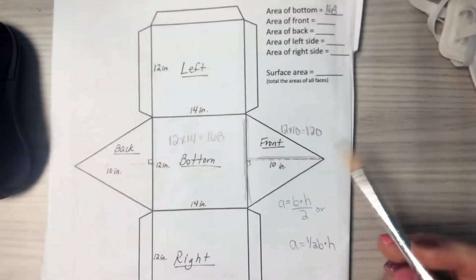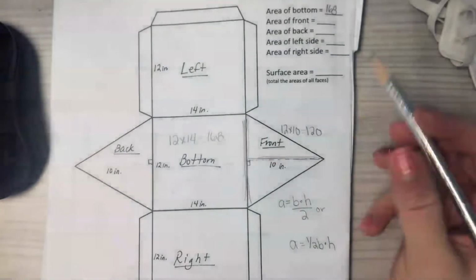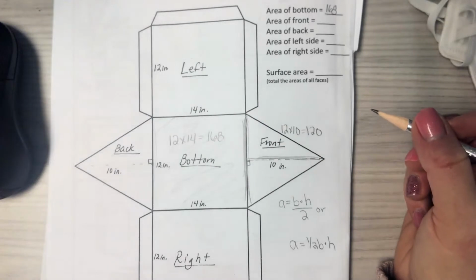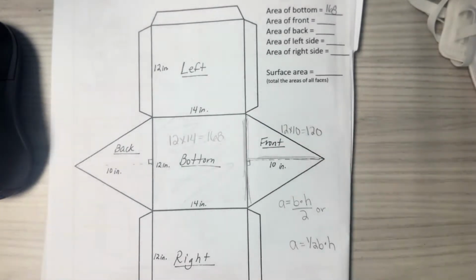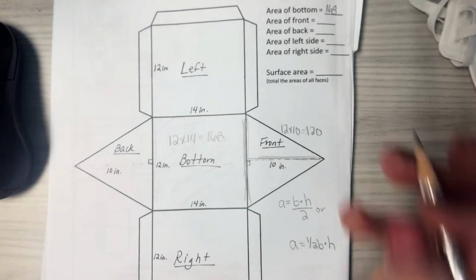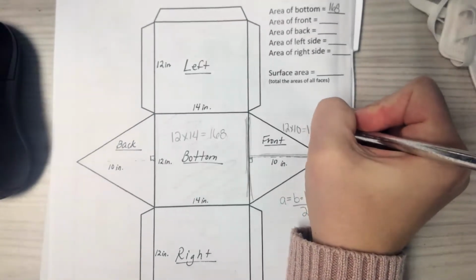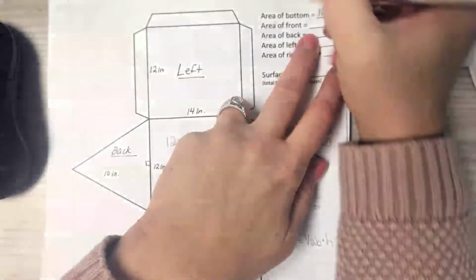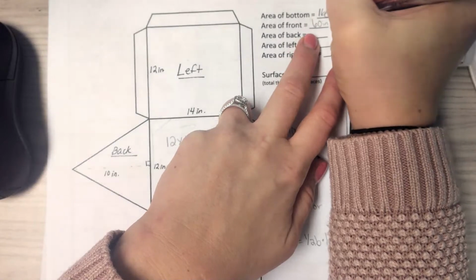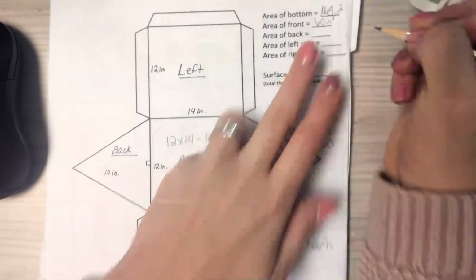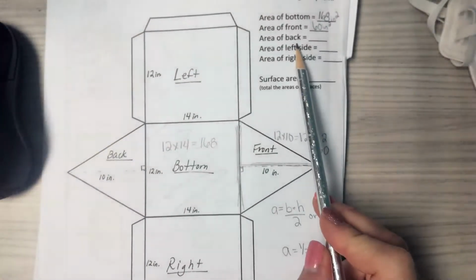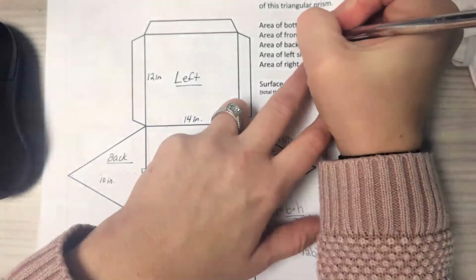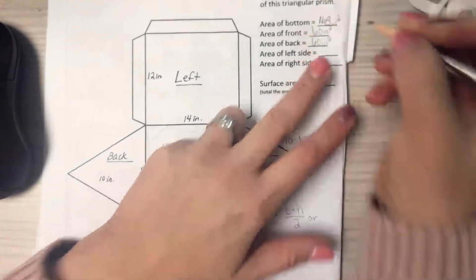But I have to divide my answer in half. I have to do that because we're dealing with a triangle here, right? And a triangle is half of a parallelogram or rectangle. So I'm going to divide 120 by 2. And that equals 60. So the area of the front is 60. Although I should be writing inches squared here. Oops, inches squared. Now the area of the back. Well, the back is the same as the front. So that's just going to be another 60 inches squared.